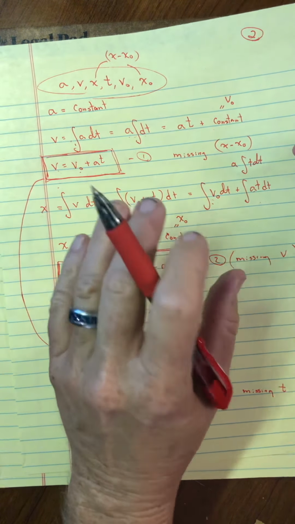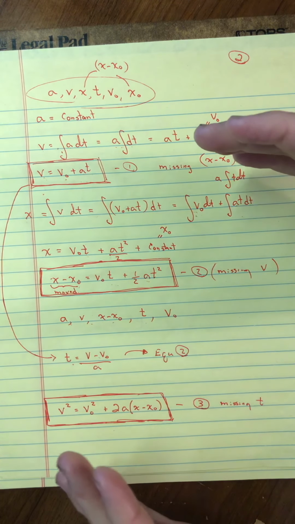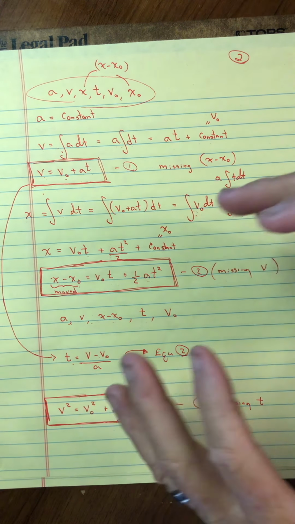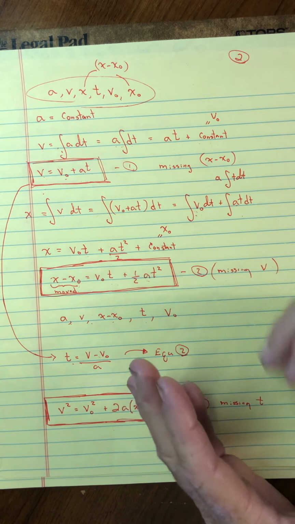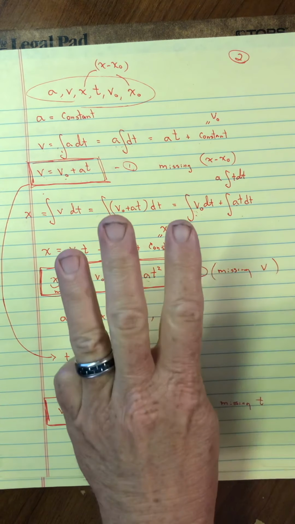I'll say it again. Typically, in problems that have constant acceleration, where these equations are valid, and let me emphasize, these equations are only valid with constant acceleration, so please don't use them in a problem that doesn't have constant acceleration. In problems like this that have constant acceleration, you will usually be given 3 factors.